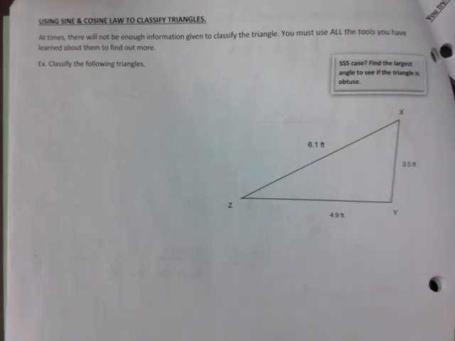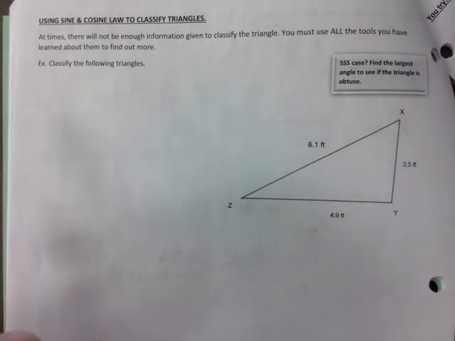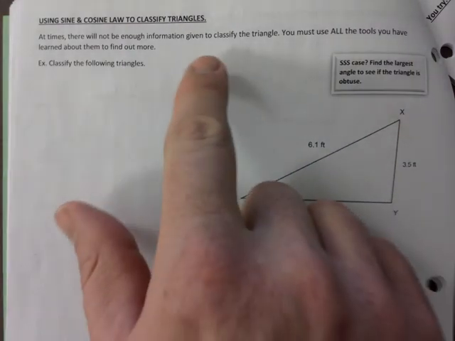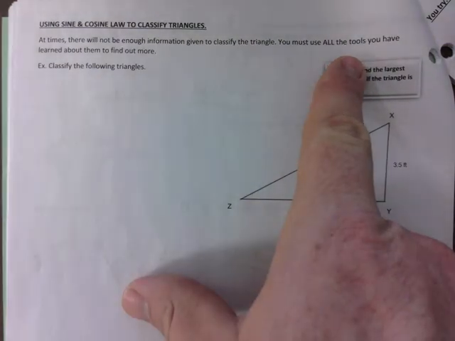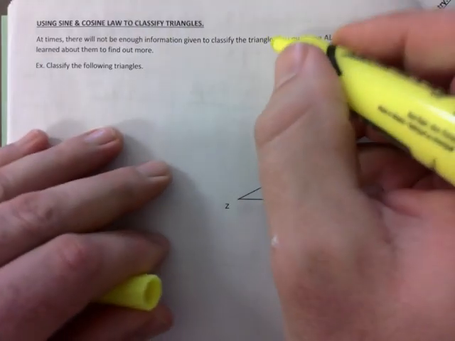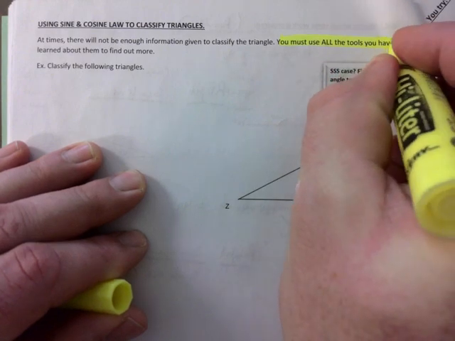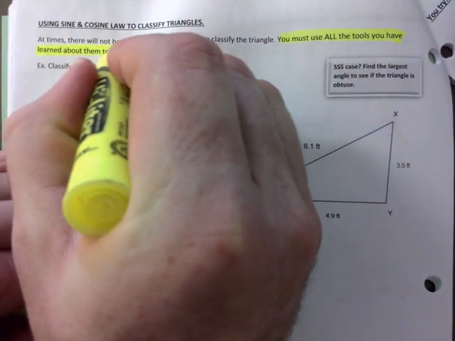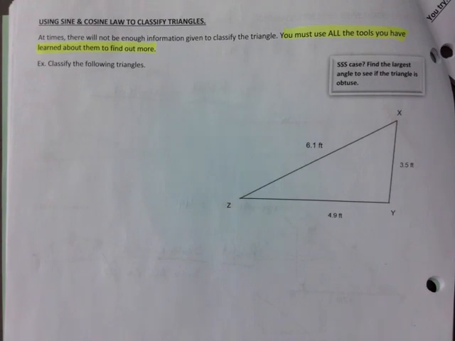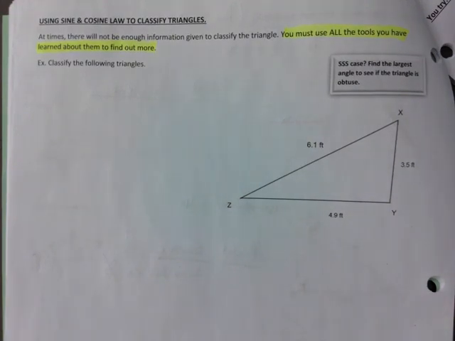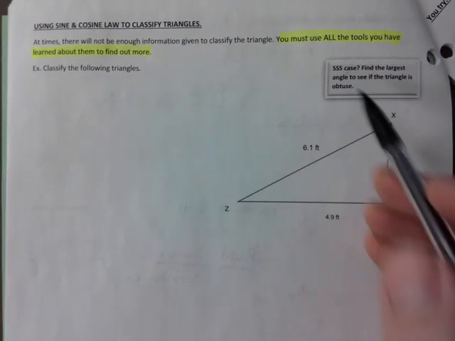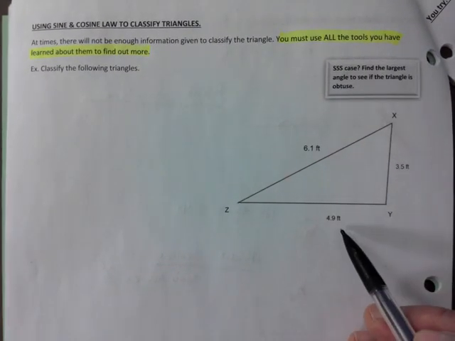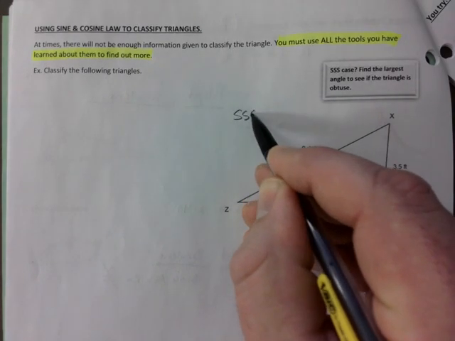Using sine law and cosine law to classify triangles. At times, there will not be enough information given to classify the triangle. You must use all the tools. Let's highlight that part. You must use all the tools you have learned about them to find out more. Okay. So classify the following triangles. This is an SSS case.